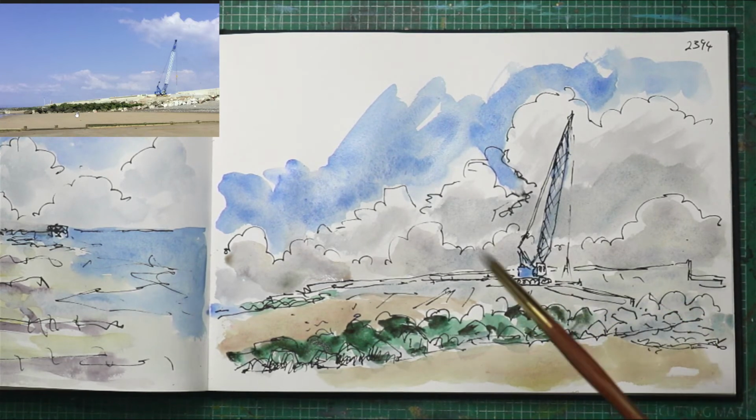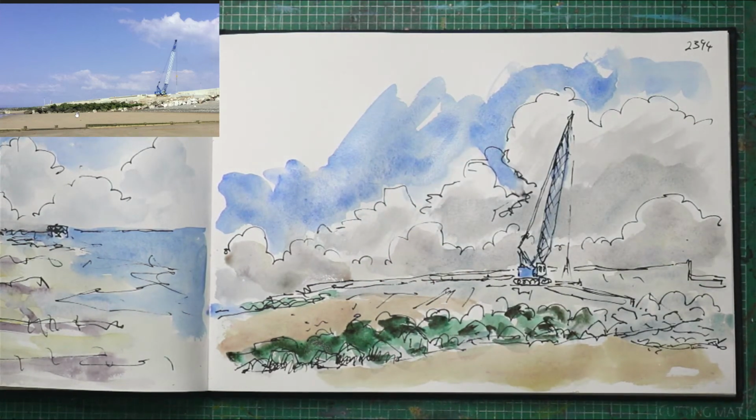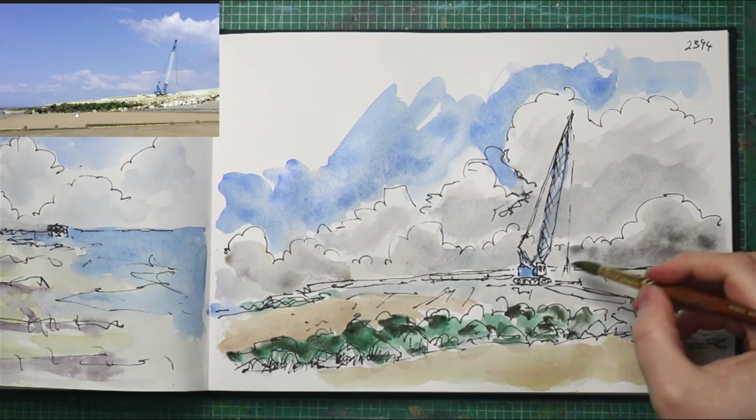It's missing something in this area too. Probably go a touch darker with those clouds. Yeah. That way, you kind of get that light and dark contrast.